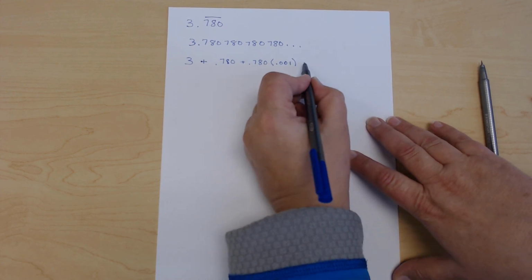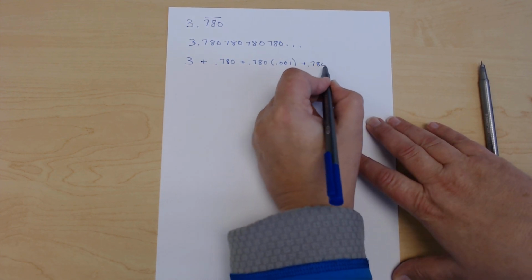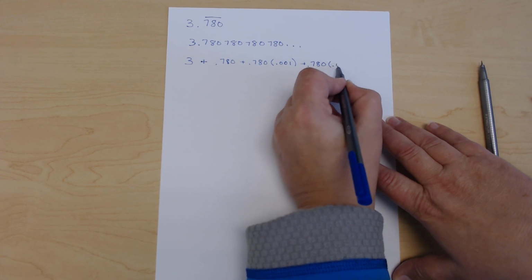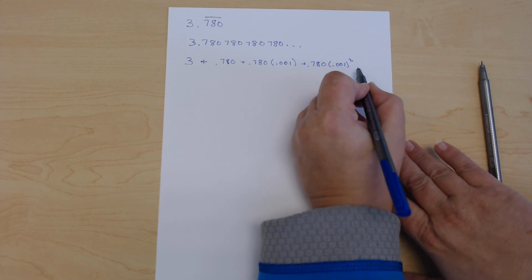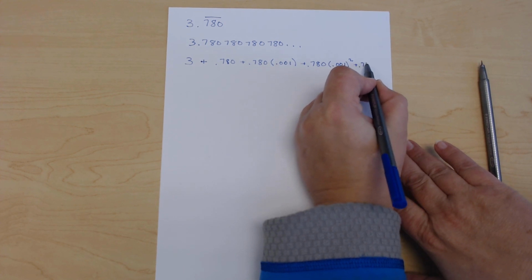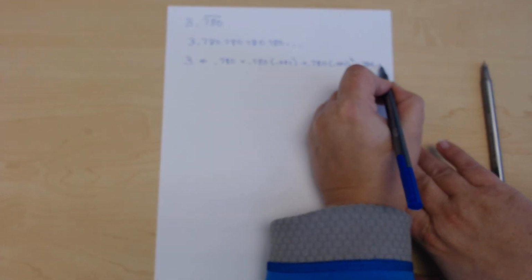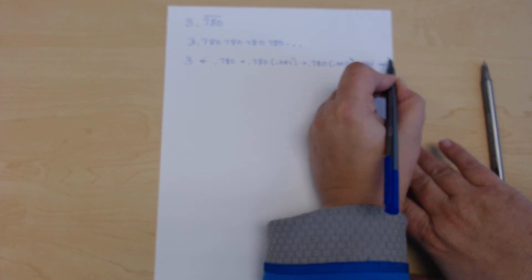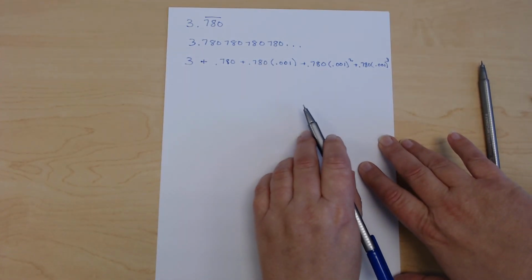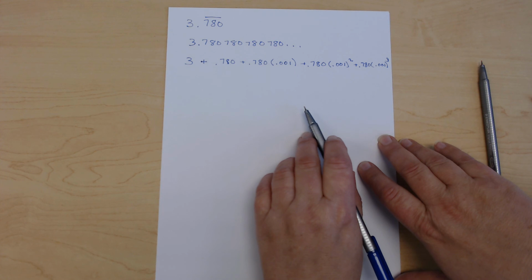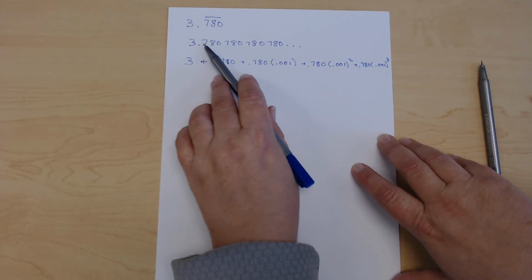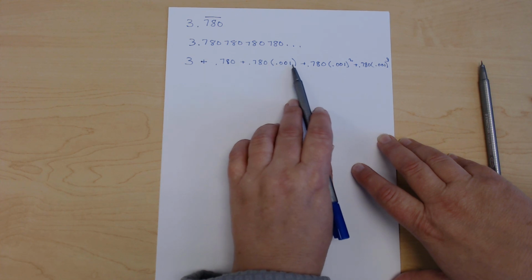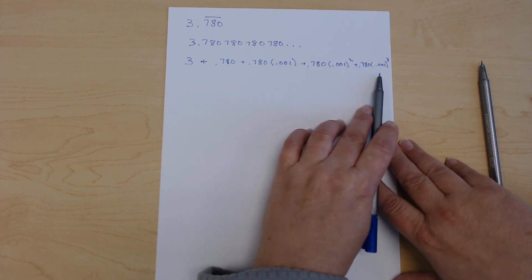And then plus 0.780, and then it would be 0.001 squared. Let's sneak one more on here, 0.780, and then 0.001 to the third. So if three numbers are repeating, then this is 0.001. The 3's out there, we're good.